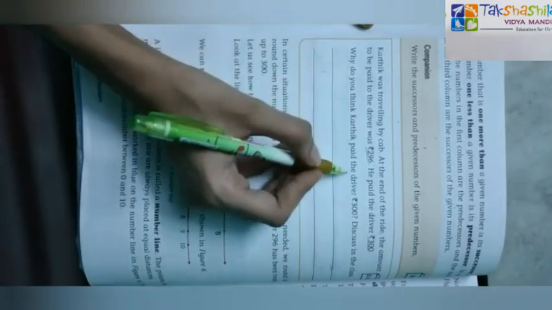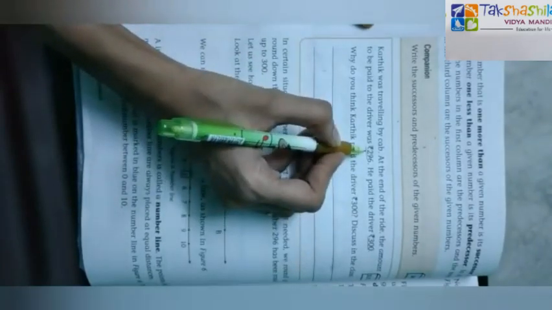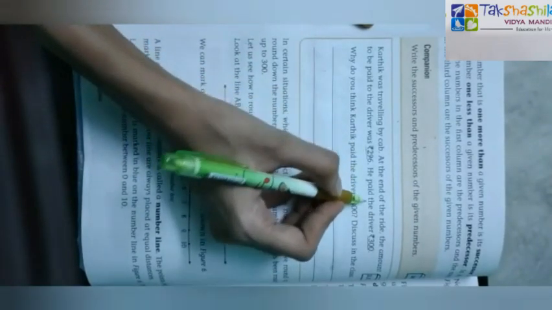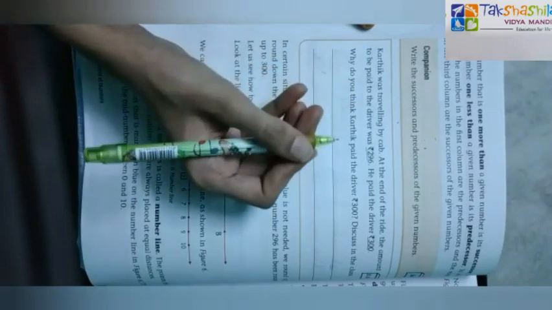In page 68, why do you think Karthik paid the driver rupees 300, instead of rupees 296? What's the reason? Because in certain situations we don't want to give the exact or accurate amount. It is not needed. That's why we can round up or round down the numbers.